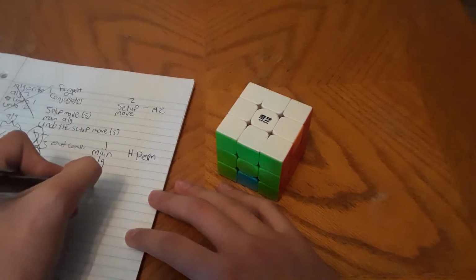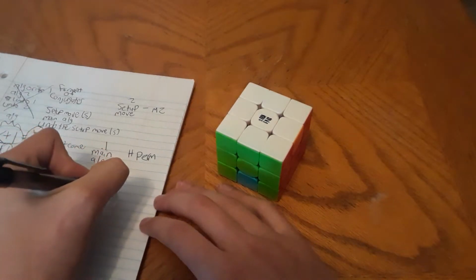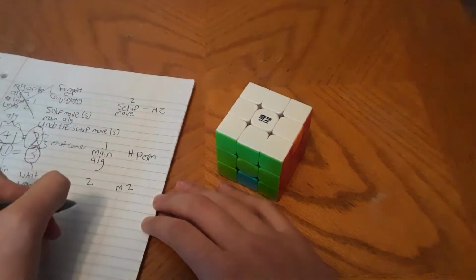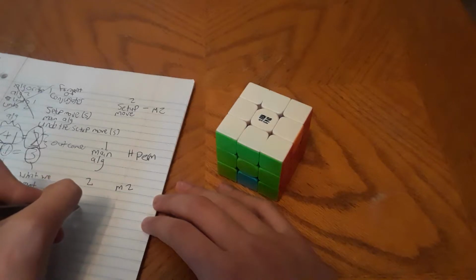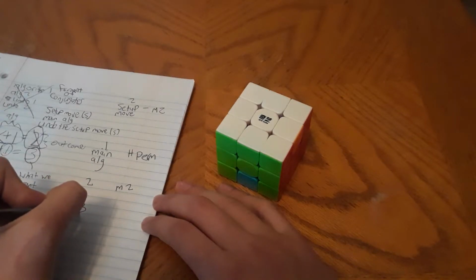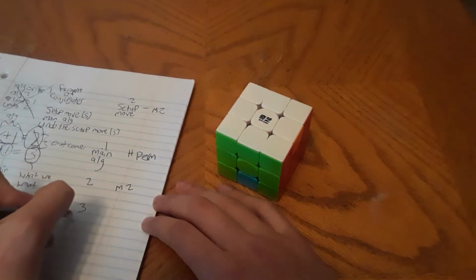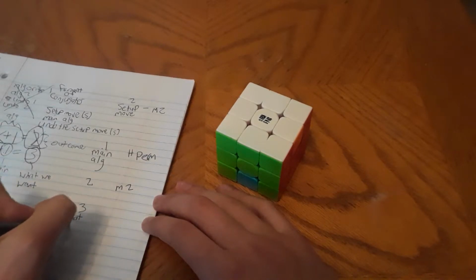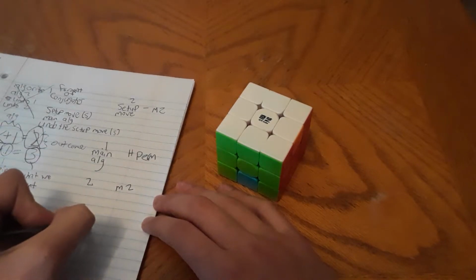So back to 2, which is M2, and then we get the 3, what we want.